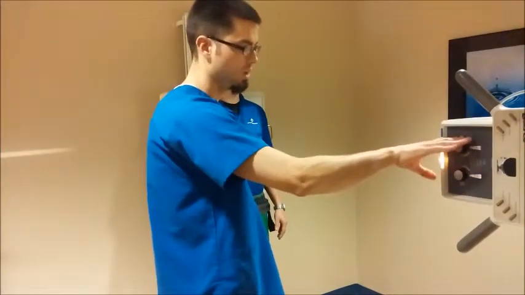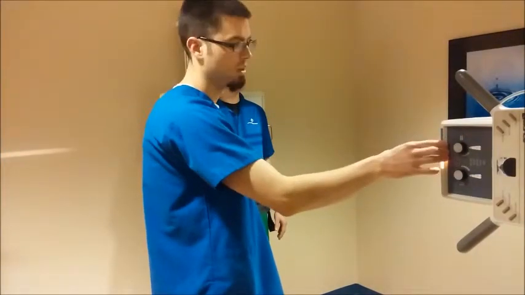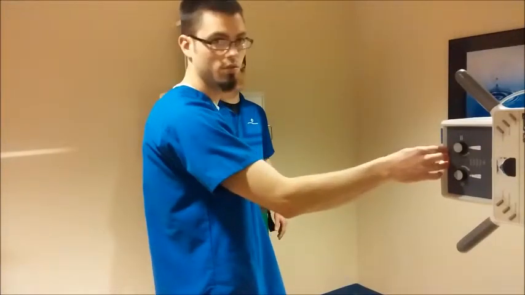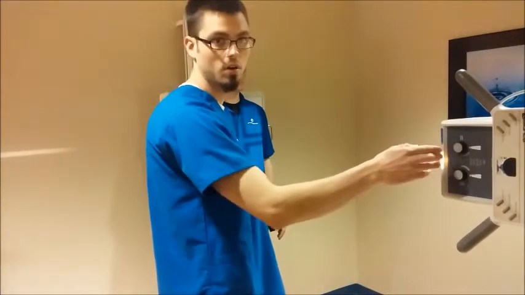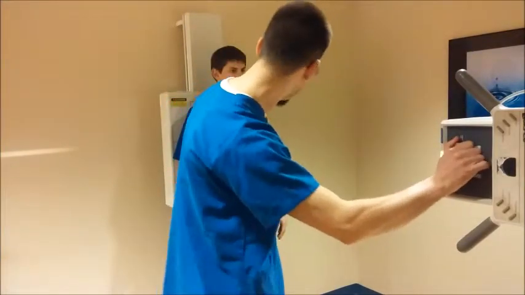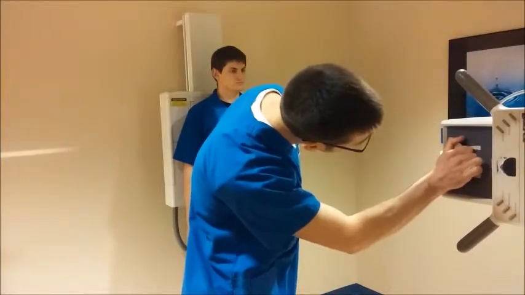This is due to not wanting to irradiate irrelevant anatomy, save dose to that, but we don't want to go in too far because you never know how far the spine is curved because it is for scoliosis screening. So we're going to collimate in here.